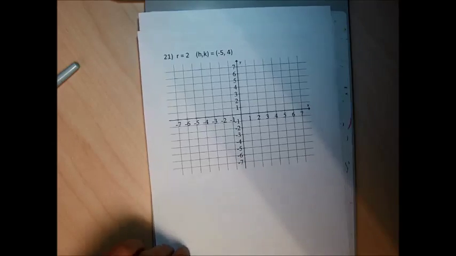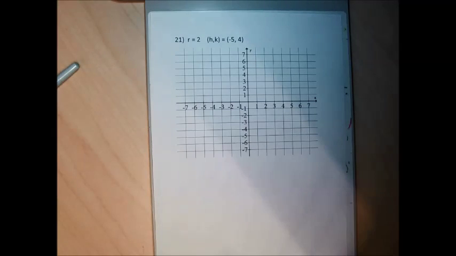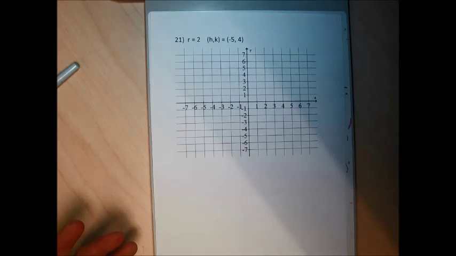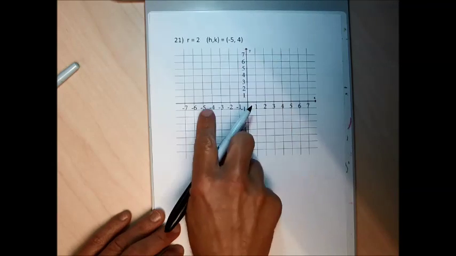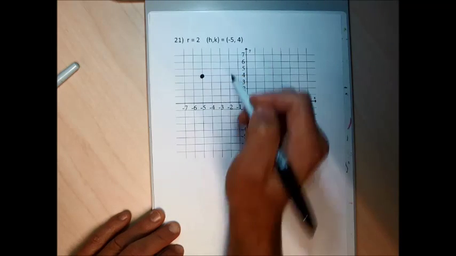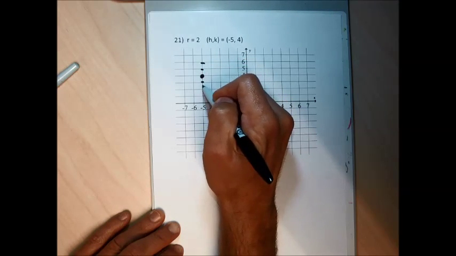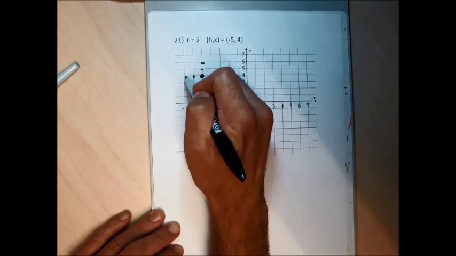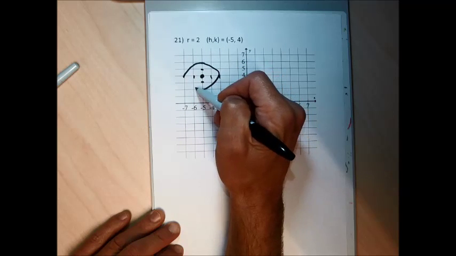I'll do the same thing for problem 21, meaning I'm going to graph it first and then I'm going to find the equation, because I don't need the equation to graph it if I know the center of the circle. So I'm going to start off by plotting the point (-5, 4), which is my center. The radius is 2, so I can go up and down 2, left and right 2, and then draw a circle-ish, anyways.